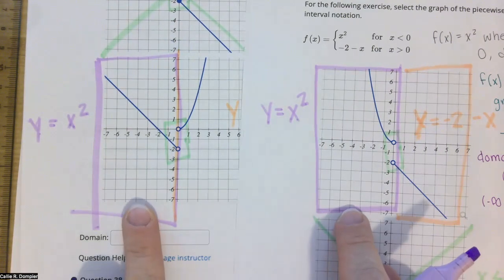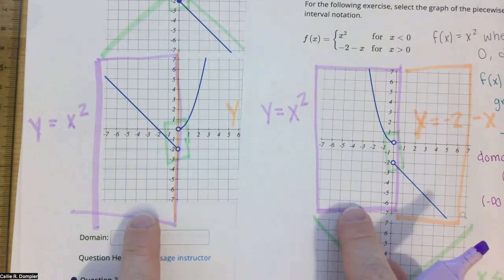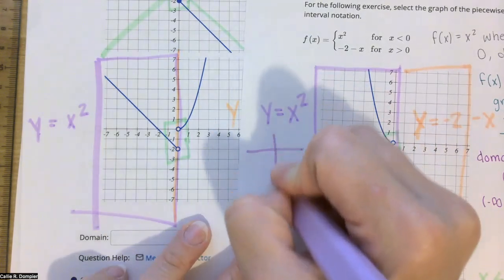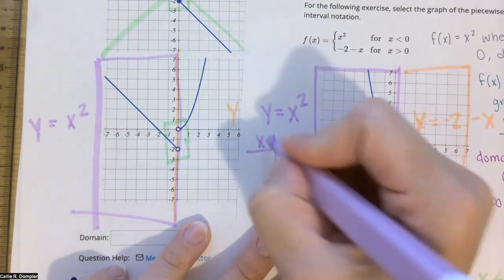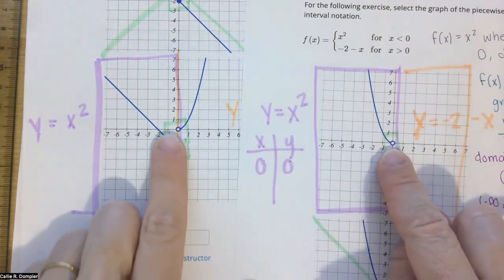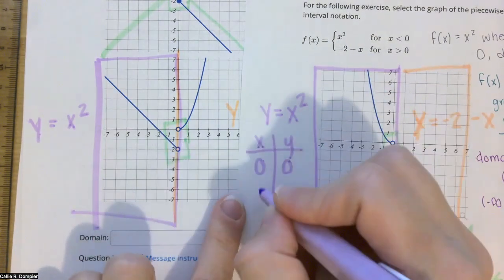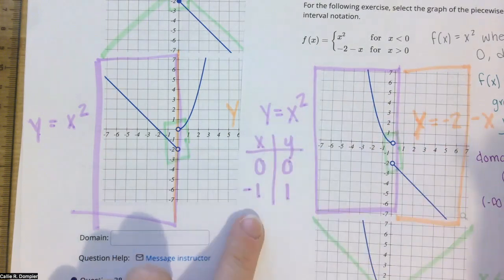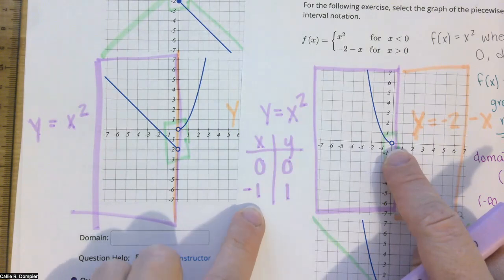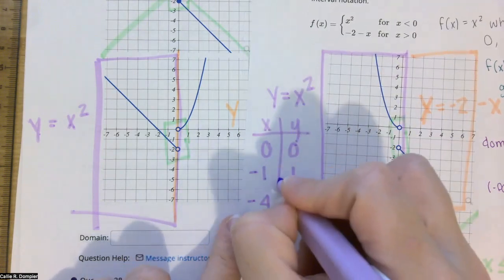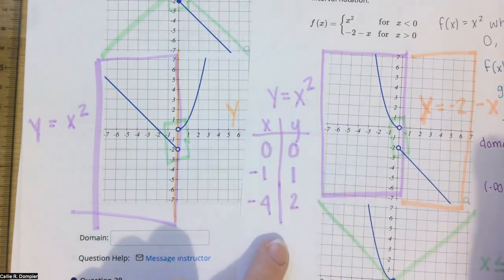All right. This needs to look like y equals x squared. Which one of these looks like y equals x squared? Let's make the table of values, right? X, y. When x is 0, y is 0. When x is 1, y is 1. Well, sorry, we have to only go on the negative side. When x is -1, y is 1. When x is -4, y is 2, right?